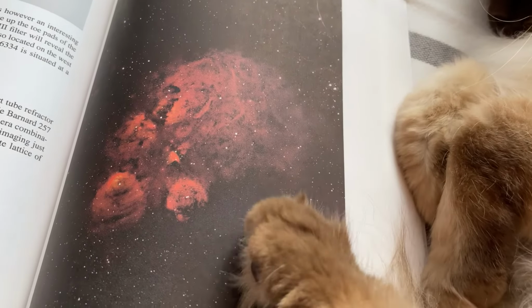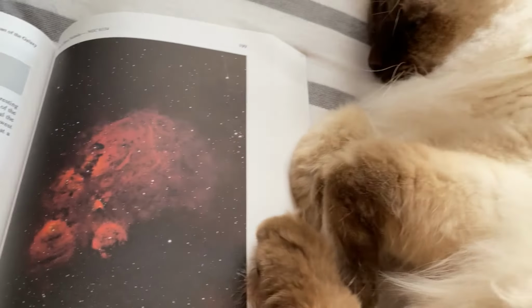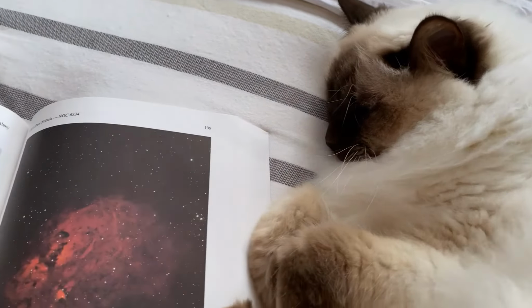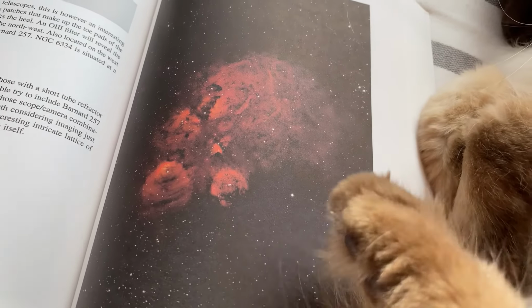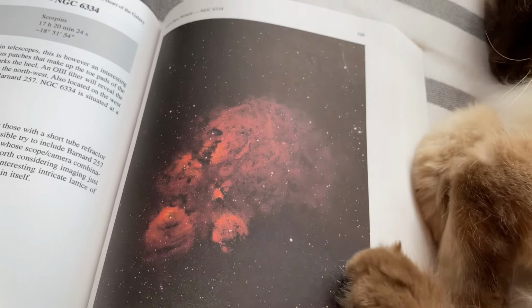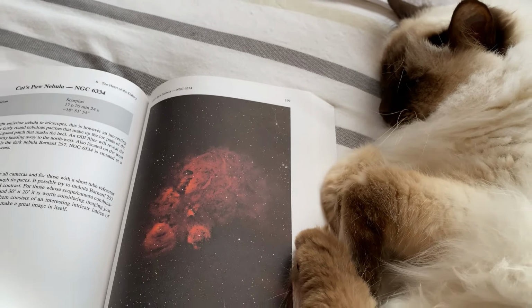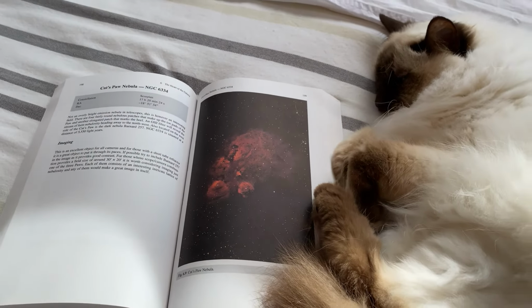What the hell? Did you just point to the Cat's Paw Nebula? Because I could have sworn you just, whoa, that's freaky. You're telling me to do the Cat's Paw Nebula. Didn't argue with the cat.